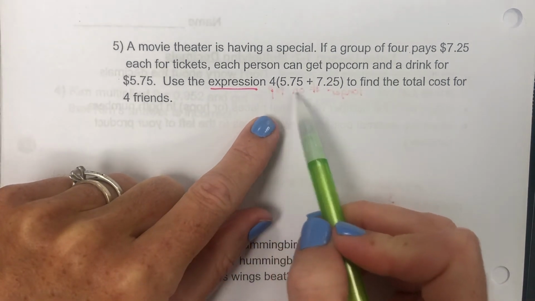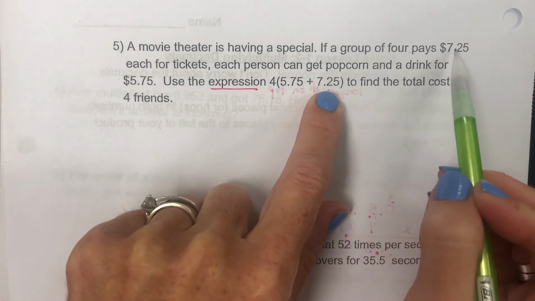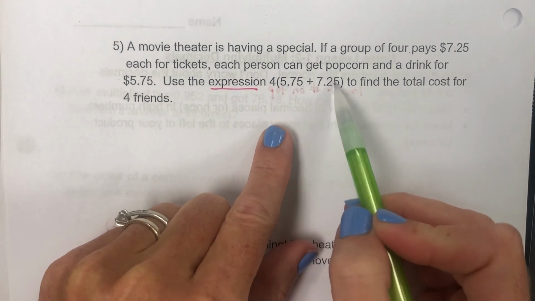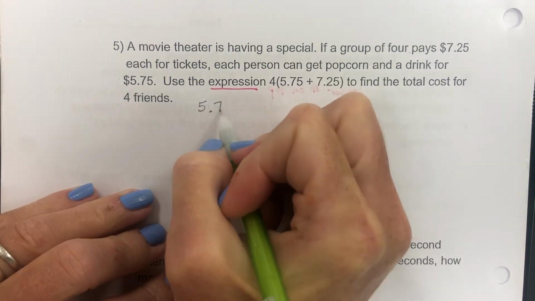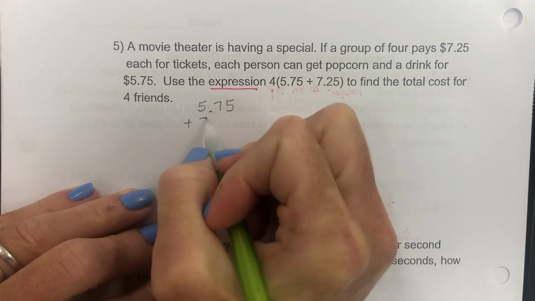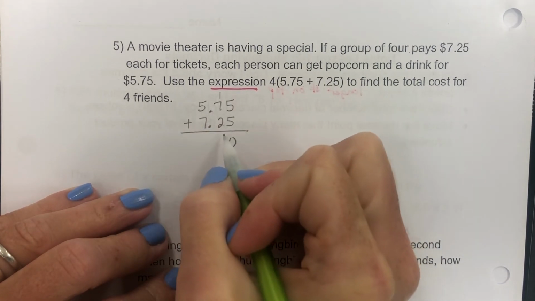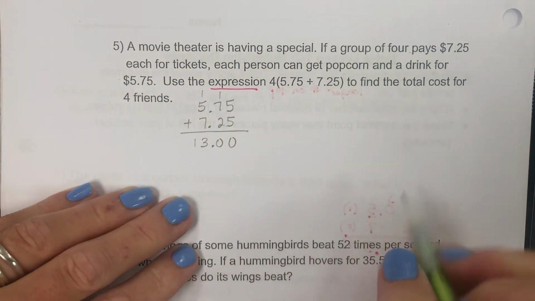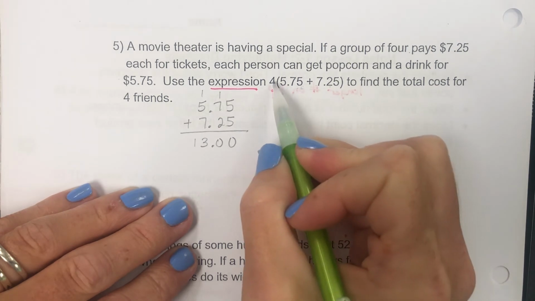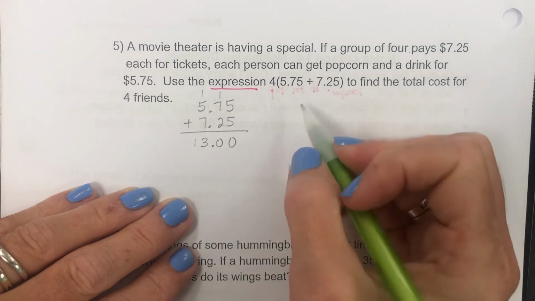So what they're doing here is they're adding the cost of popcorn and a drink with the cost of a ticket, and that's how much one person will pay. So we'll add that together. Remember, we line up our decimal points. Looks like one person will pay $13, so we added those 2 up, and now we're going to multiply it by 4 because there are 4 friends going, I guess, a group of 4, yes.